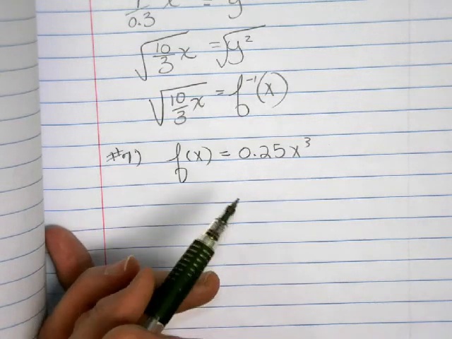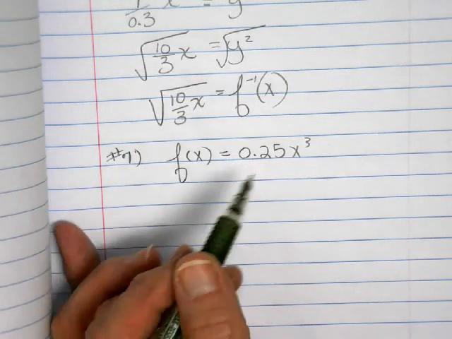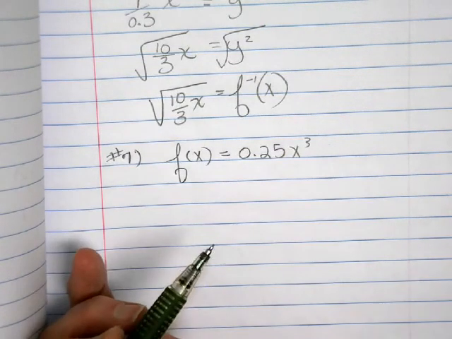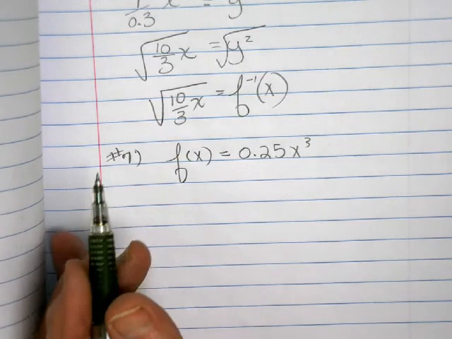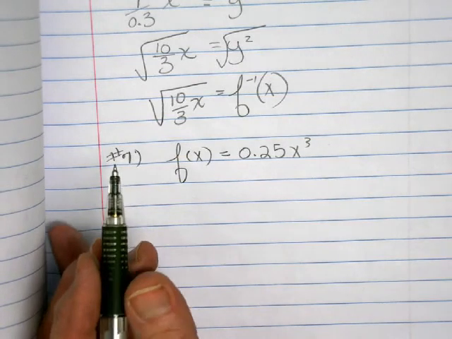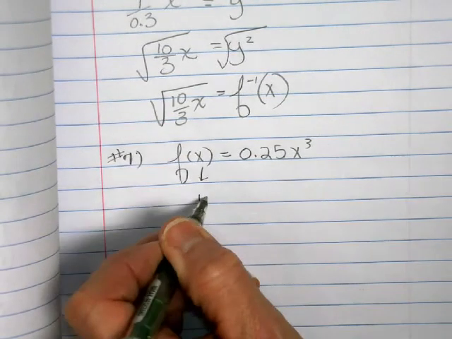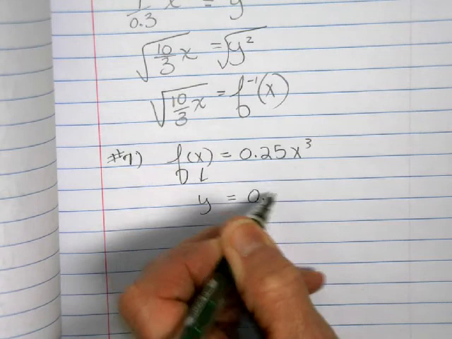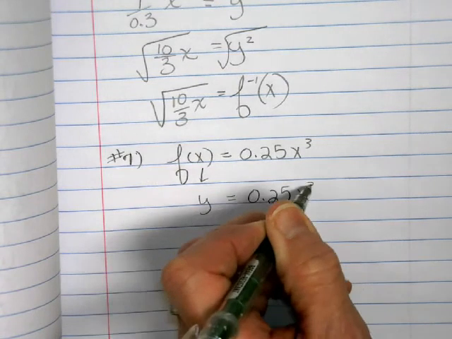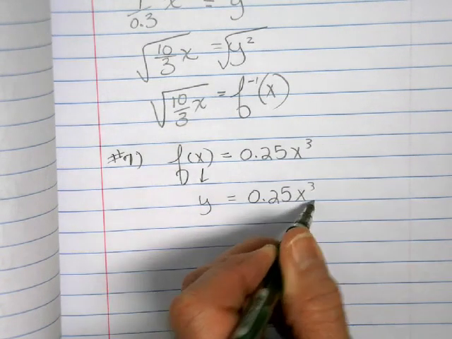If it's not a superscript, you'd be wrong. And when you enter your answer into your homework, it's got to be a superscript or you're wrong. So be careful when you're entering the cube root. Okay, restrictions. There are none.